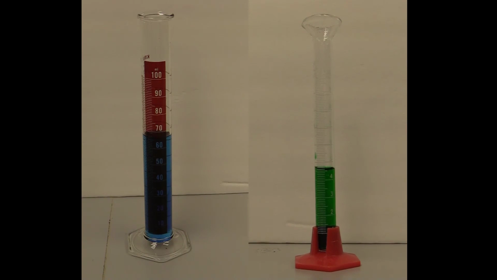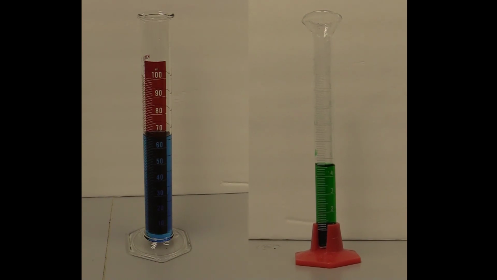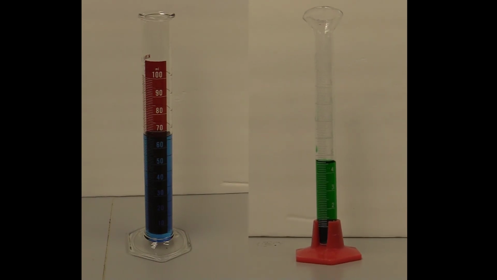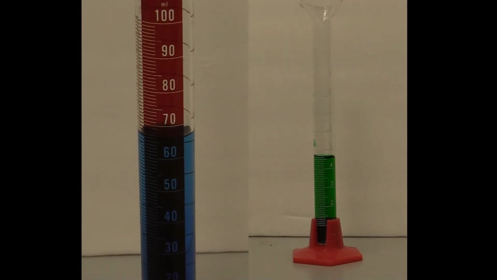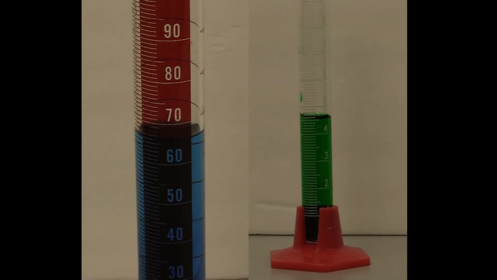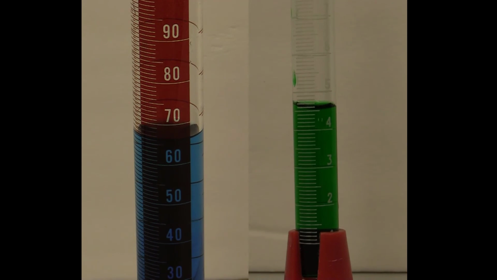There will be a display of graduated cylinders filled with different amounts of colored water. There are various sizes of cylinders. Read and record the volume of liquid contained in each graduated cylinder and record it in your report sheet.